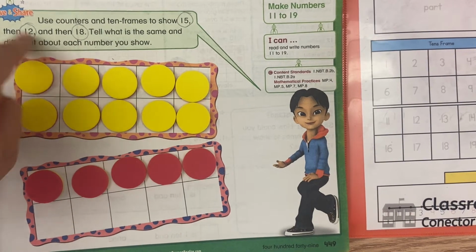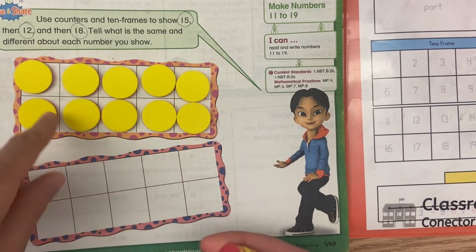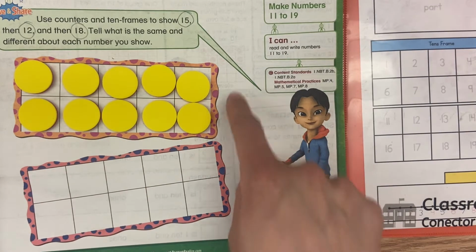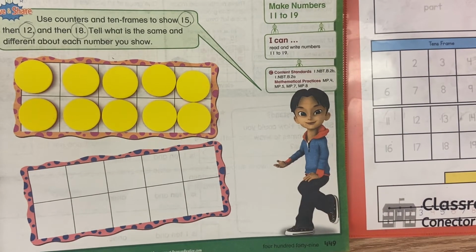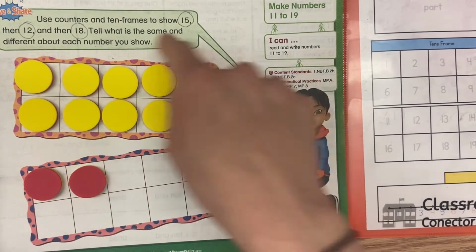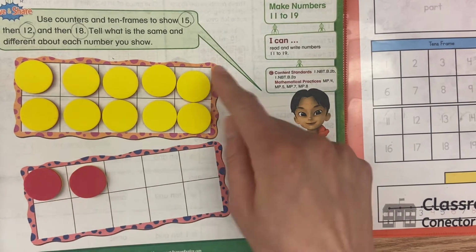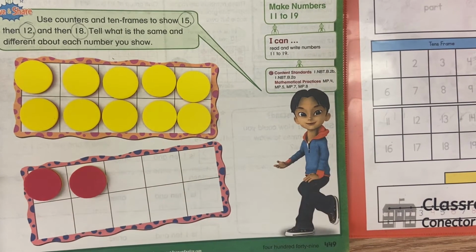Let's do number 12. 12 is also a group of 10 and some left over. 10 and how many more would you need to make 12? If you said 2 more, good job. Let's count. 10, 11, 12. 10 and 2 more make 12.